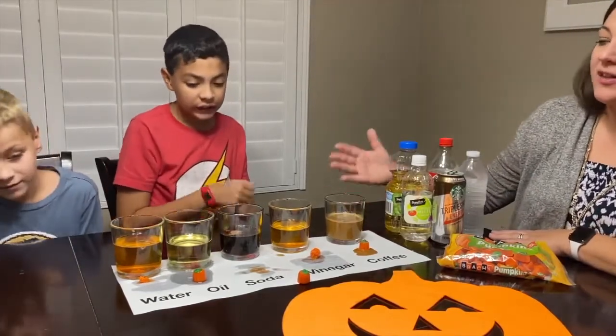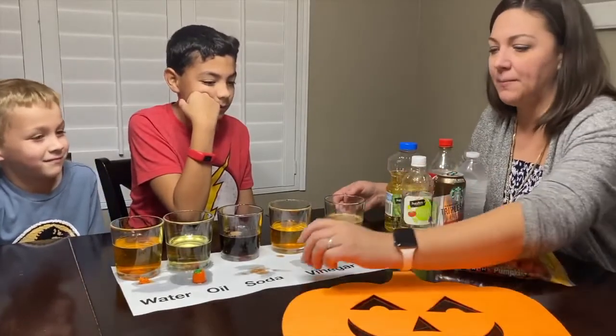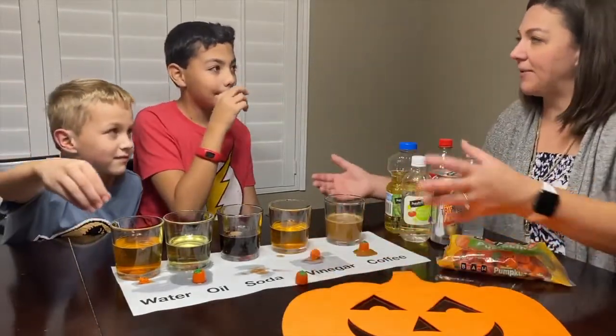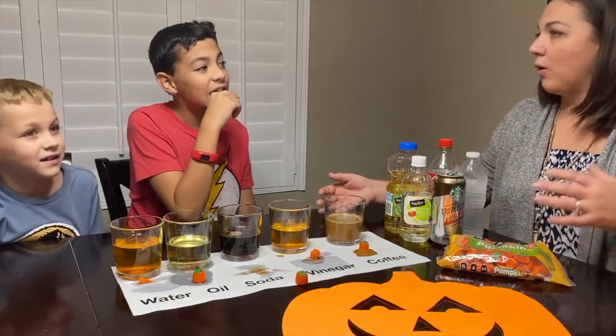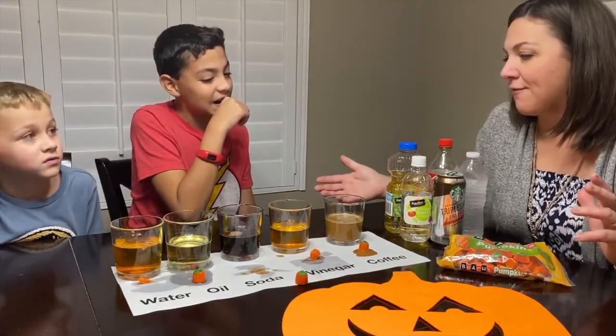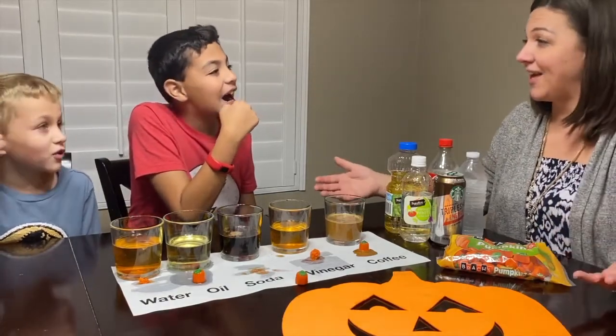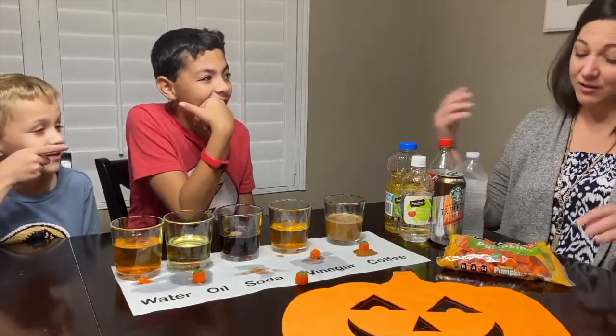So a lot of fun. You could also do this with different candies. So this one is very sugary, almost completely sugary, but some candies have peanuts in them, right? Or caramel or different ingredients. So it'd be interesting to see if those dissolve any differently. So you could also change up the type of candy. You could also do apple juice. You could do a lot of different juices.